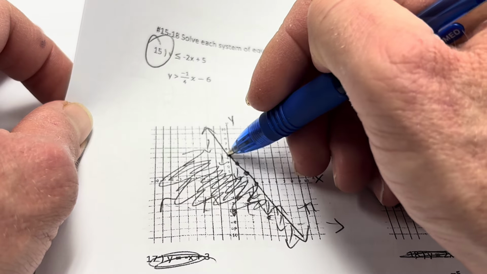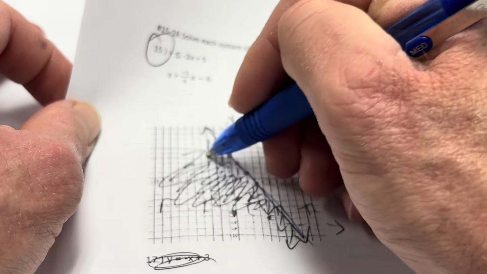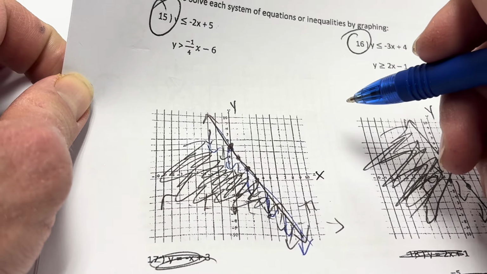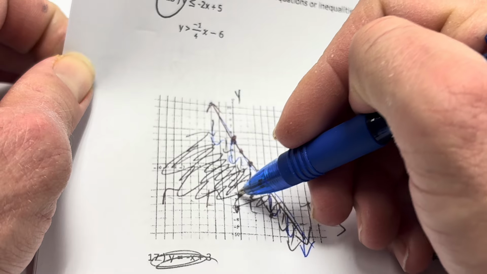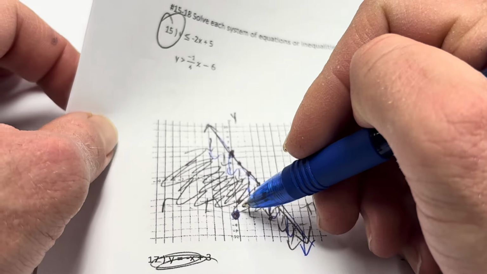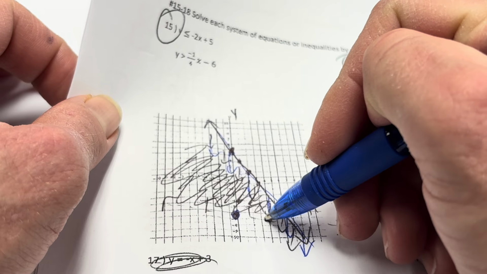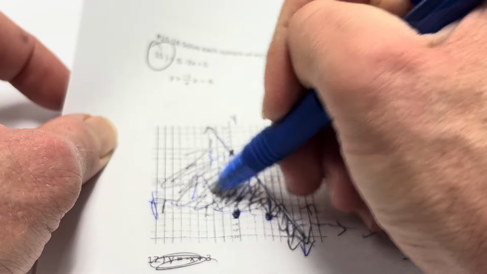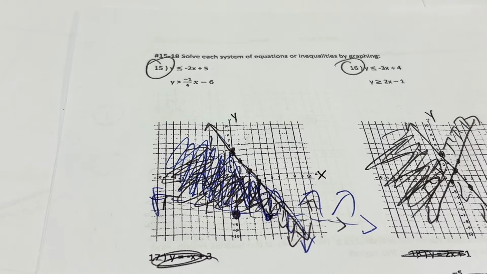All right, so this first one, positive 5, down 2 over 1, down 2 over 1. Solid line, and we're going to shade below. Then negative 6 as your y-intercept: 1, 2, 3, 4, 5, 6. Down 1 over 4, right? And it's a dotted line, and then you shade above. I shaded this area twice.